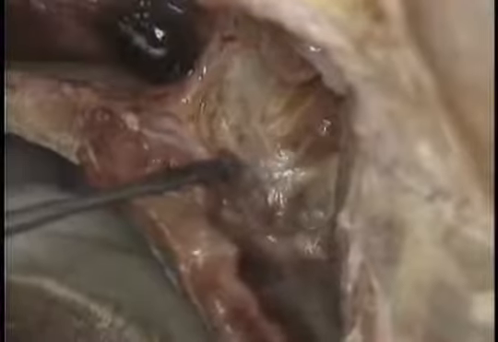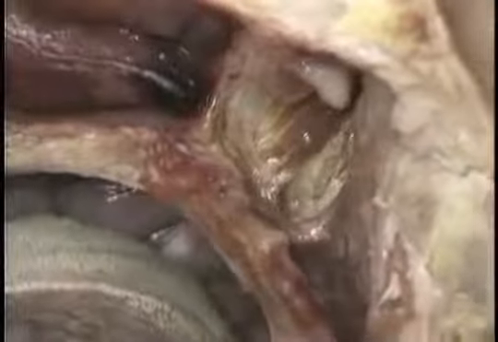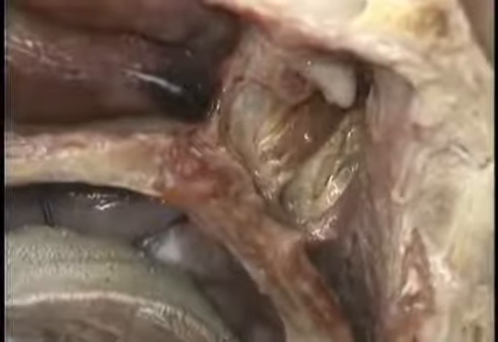Here's the tendon emerging. It passes medially to insert on the palatal aponeurosis. The action of tensor palati is to tighten the palate when the tongue presses up against it in the act of swallowing. It also may help to open the auditory tube. We'll end this section with a look at the auditory tube.